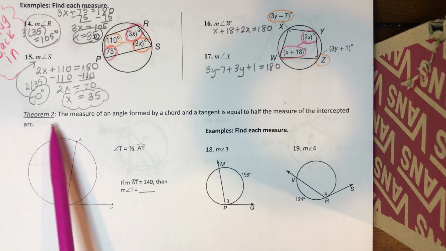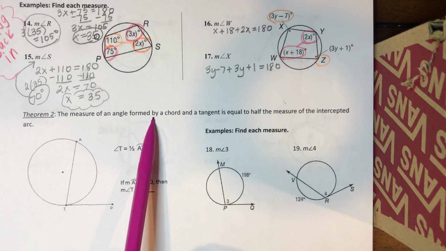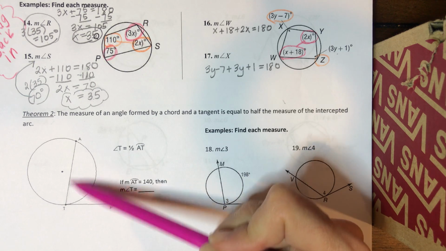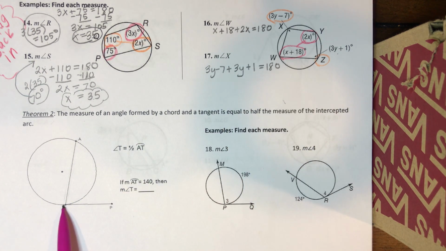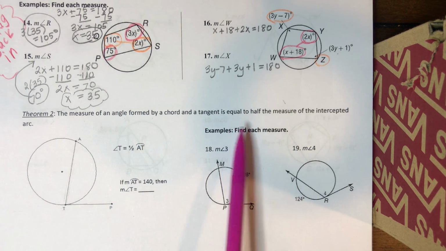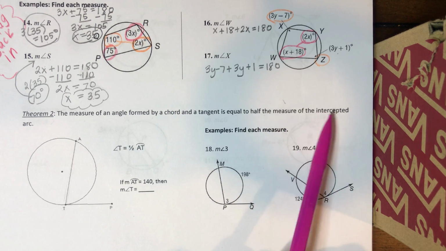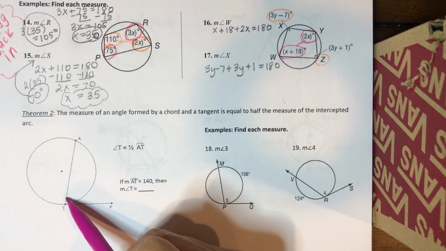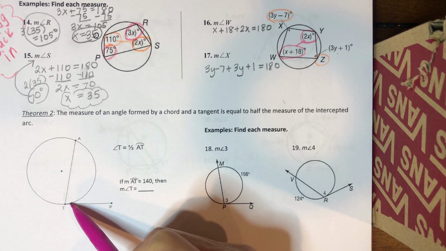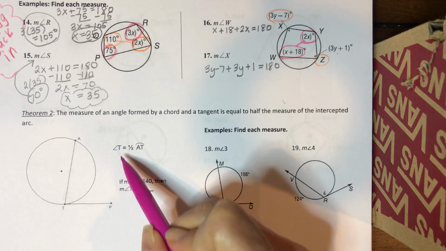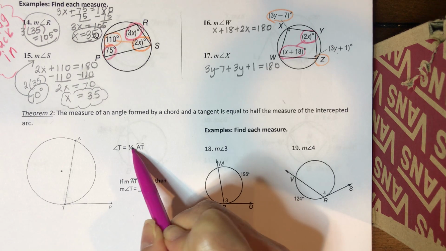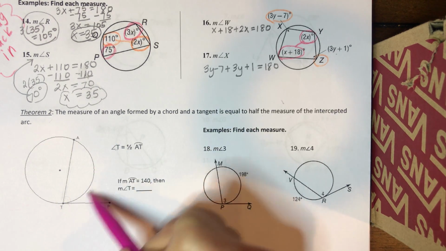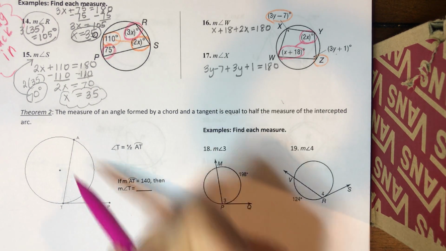So theorem 2 says the measure of an angle formed by a chord, so this is our chord, and a tangent, this is our tangent, is equal to half the measure of the intercepted arc. So it's like our inscribed angle where the angle is half the measure of the arc. So angle T is half the measure of arc AT.